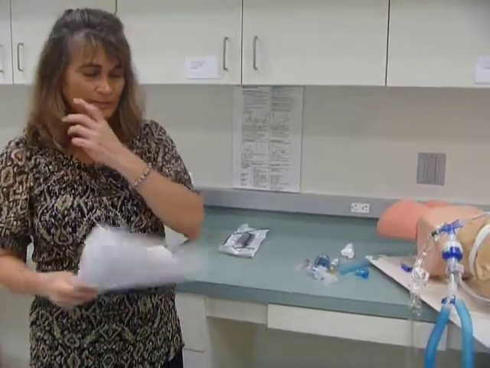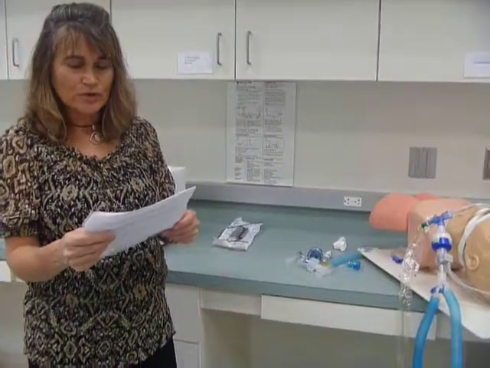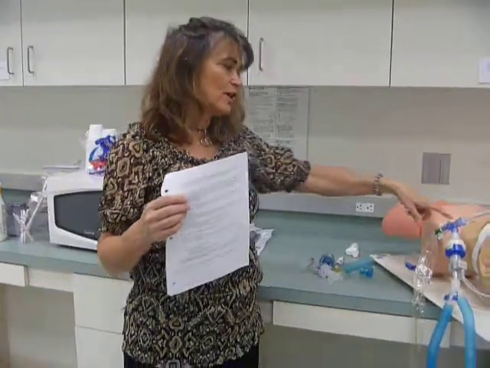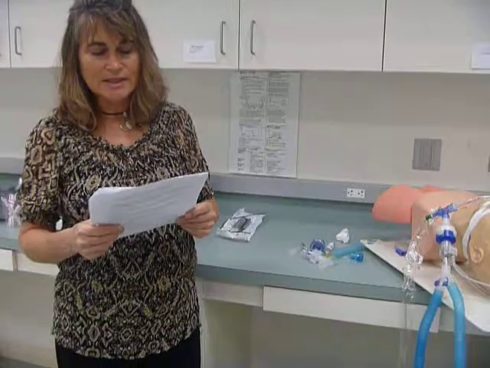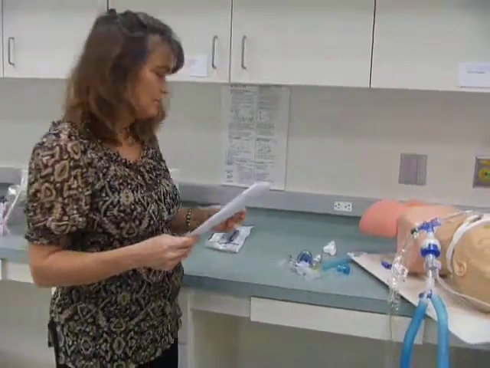Alright, so at this point you would call your instructor to check your circuit setup and to watch you demonstrate the following. Demonstrate how to connect a circuit to an endotracheal tube or to a tracheostomy tube. So I want to see you put the circuit on the endotracheal tube. And then demonstrate how to disconnect a circuit from the endotracheal tube or tracheostomy tube.